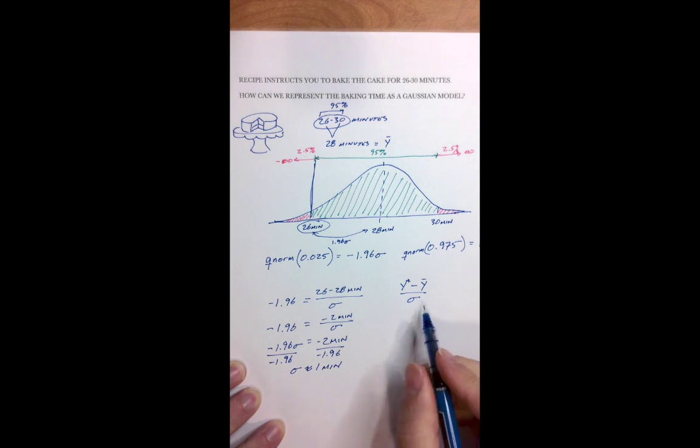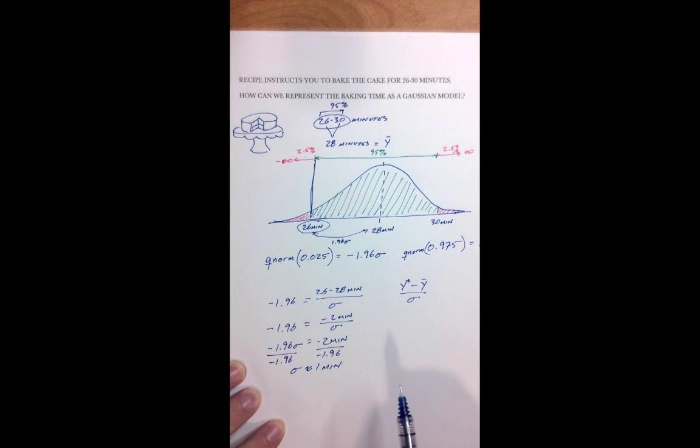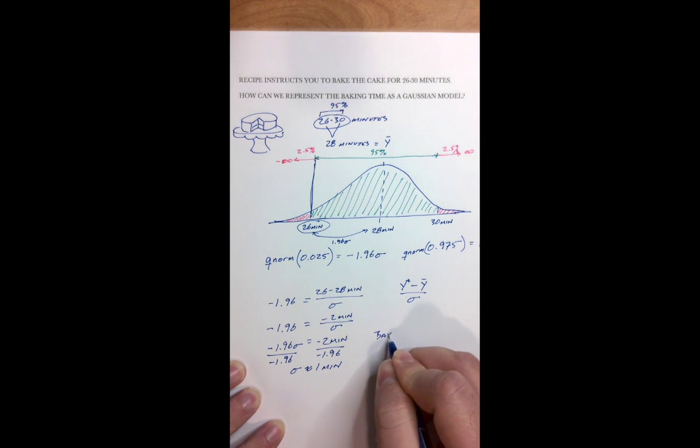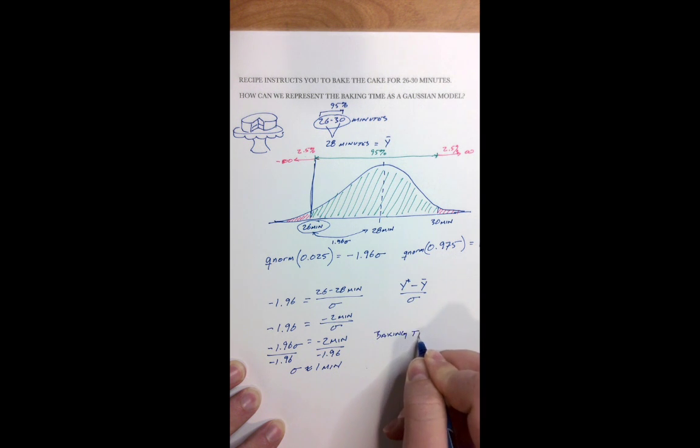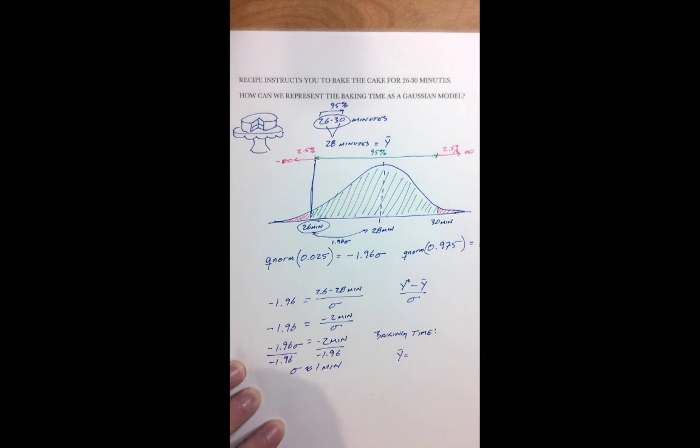And if you did the same over here for 1.96, you'll get the same value. And so that means that we can represent this model. Our baking time can be represented with the model y bar equals 28 minutes, and the standard deviation equals 1 minute, assuming a normal distribution.